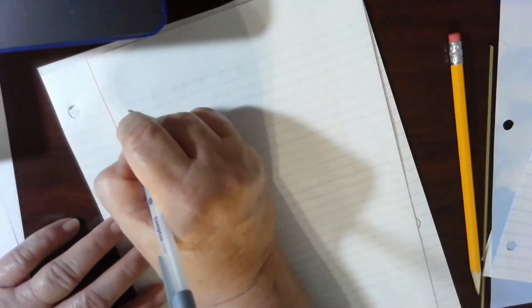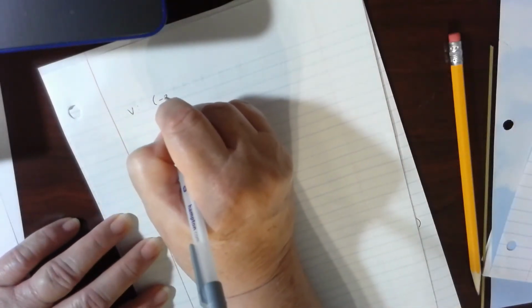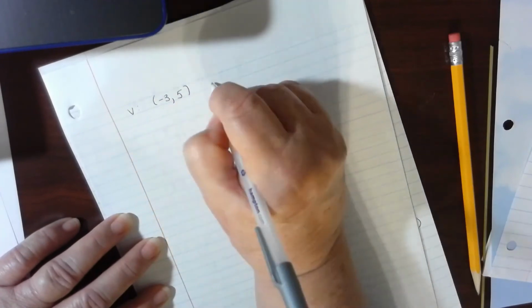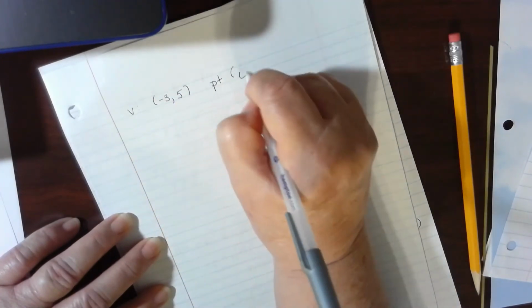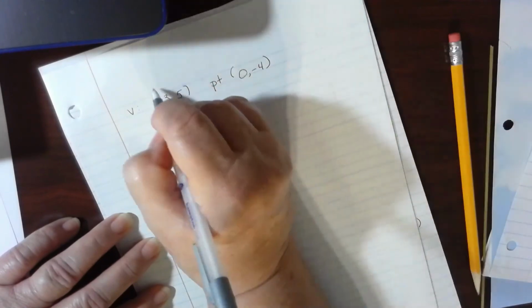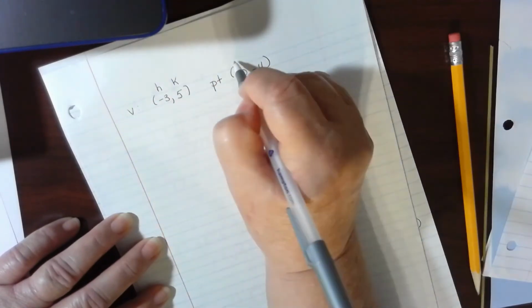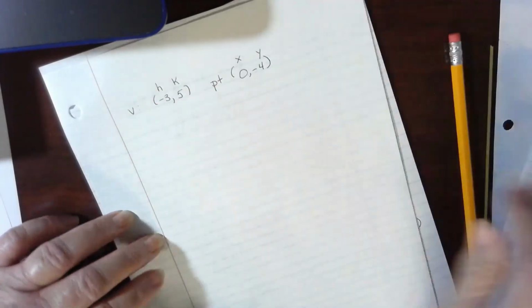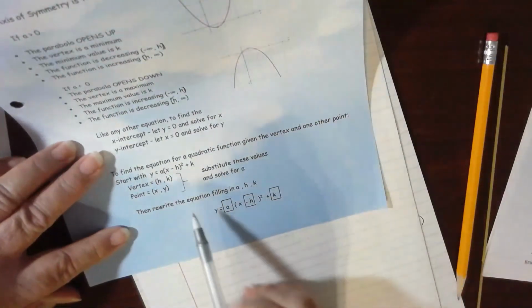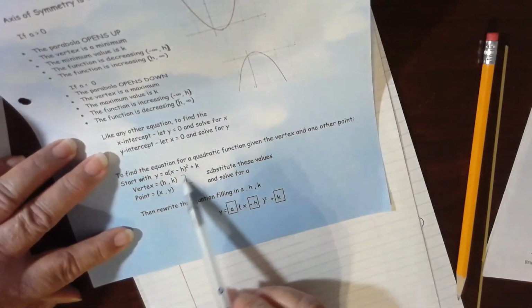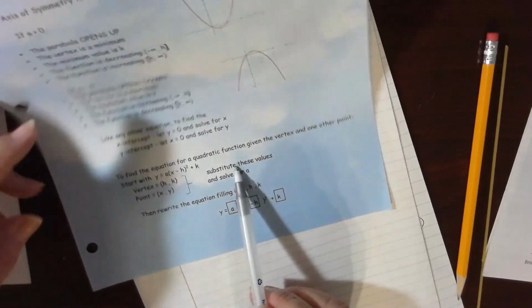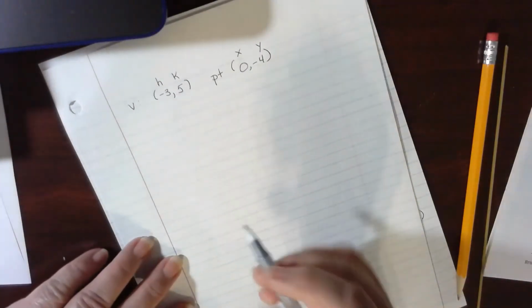Alright, so vertex is negative 3, 5, and I have a point of 0, negative 4. So this is h, k, x, y. And on that handout, I told you to fill in all of those and solve for a. So that's what I'm going to do.